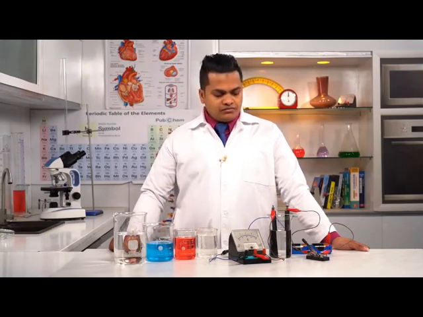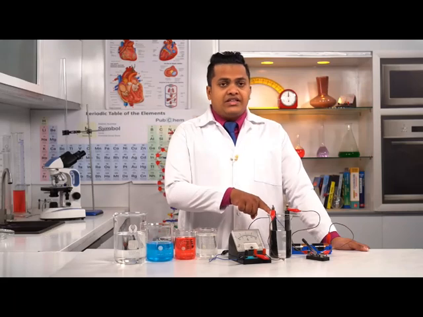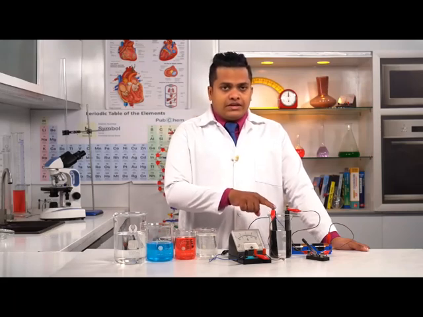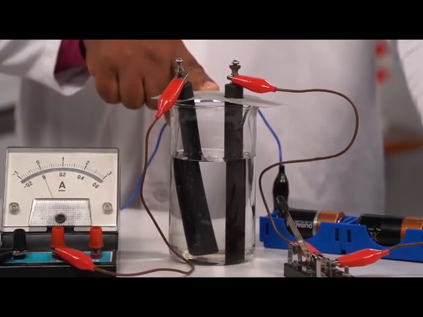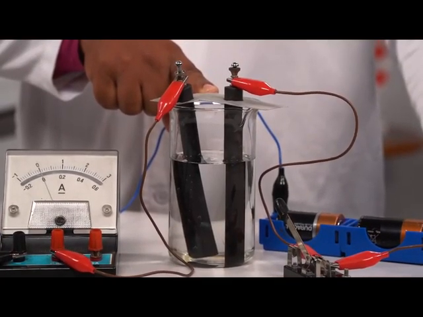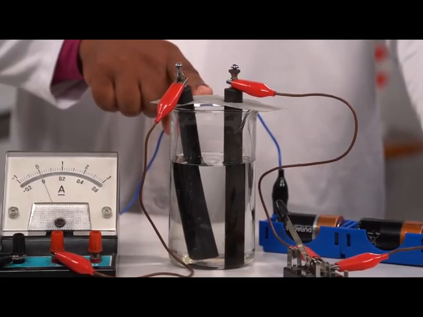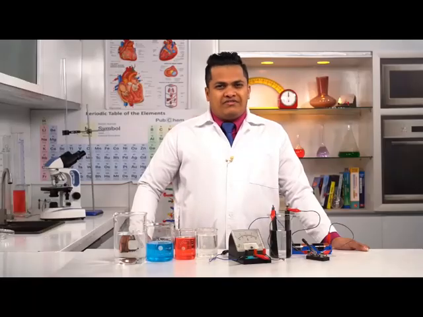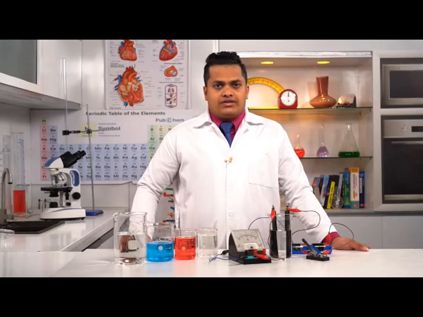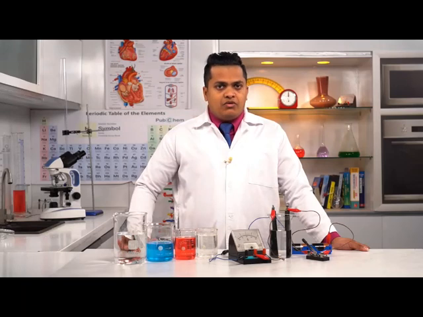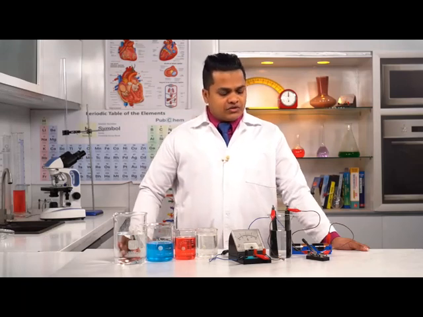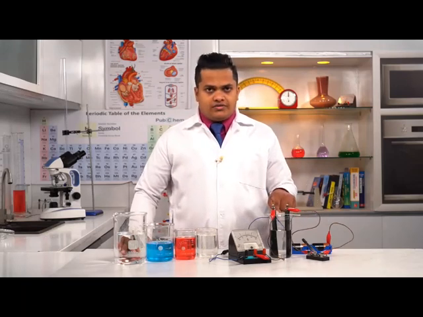So, in here within this beaker, this is water, but however, I have added some acid drops into it. So this is called acidified water. Only a few drops of acid. It can be any type of acid: sulfuric acid, hydrochloric acid, nitric or whatever. Only a few drops, not a heavy amount. So this is acidified water.